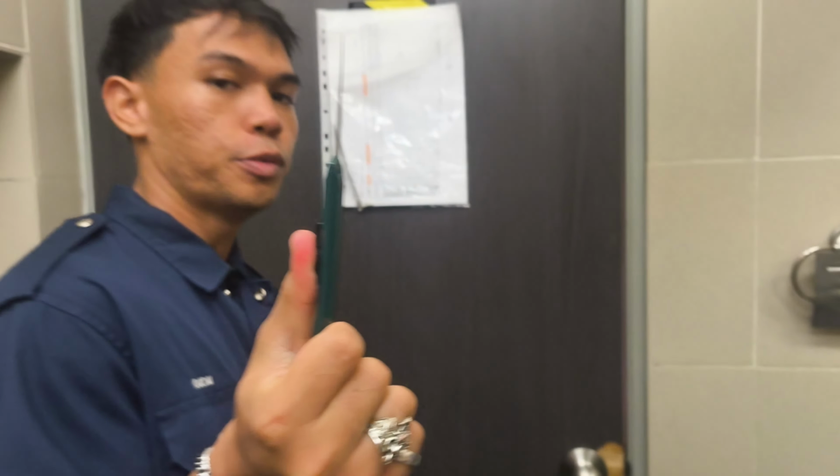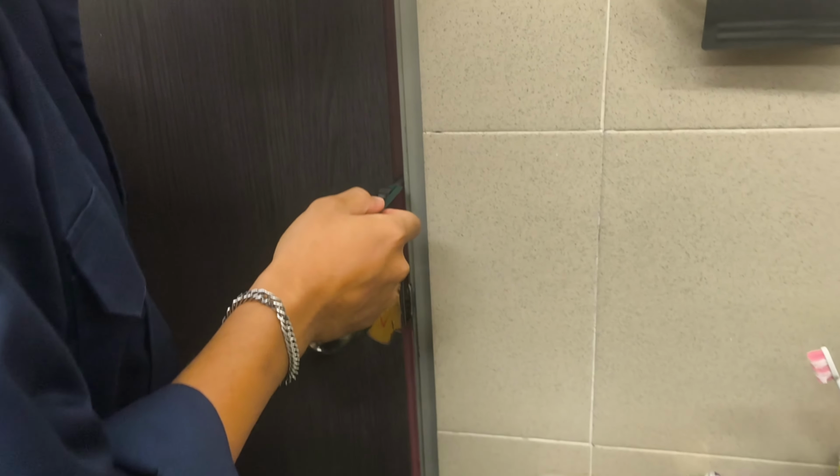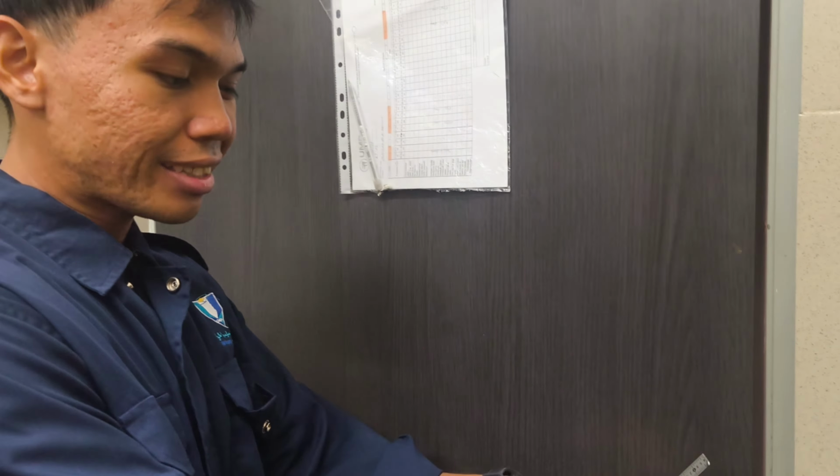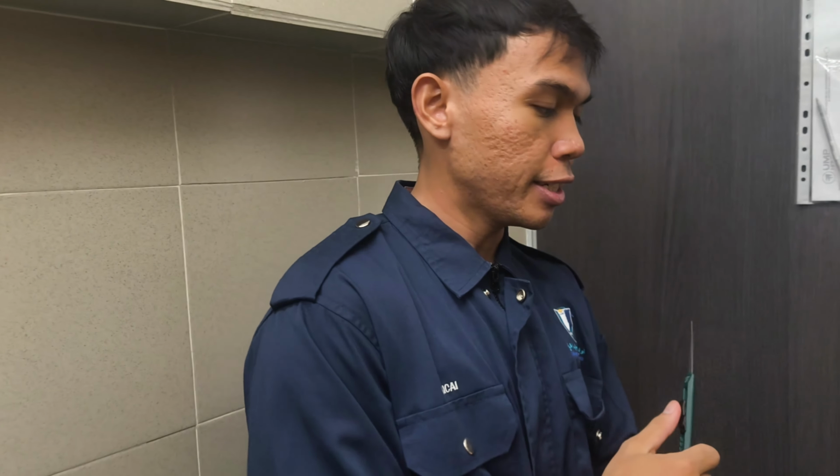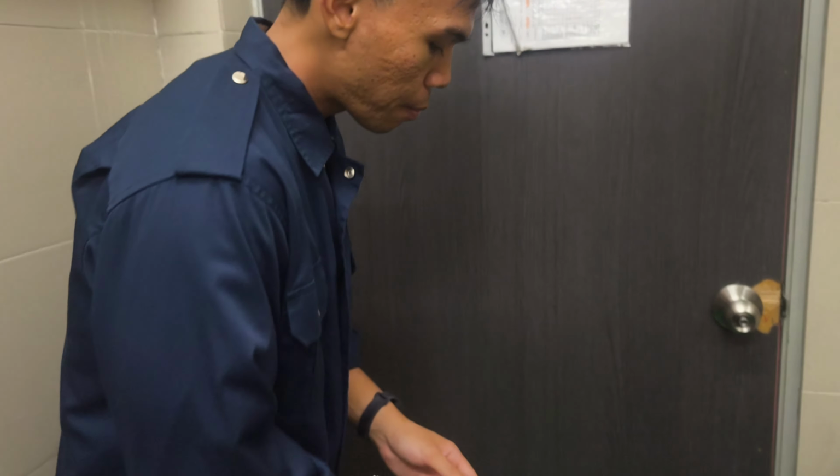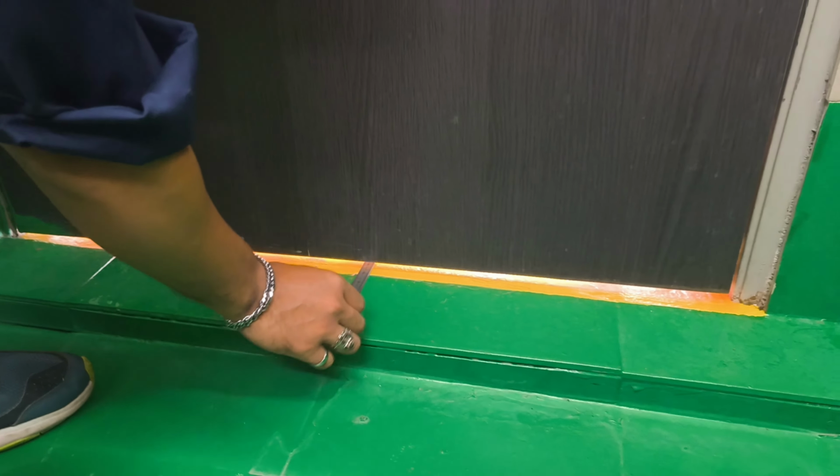So now we check the door of the toilet. We use the steel gauge. It exceeds the 5 millimeter gap. So this doesn't apply. We check the gap on the bottom of the door.